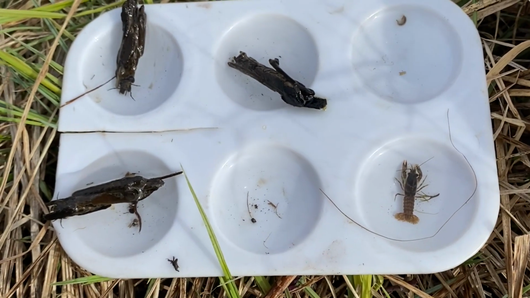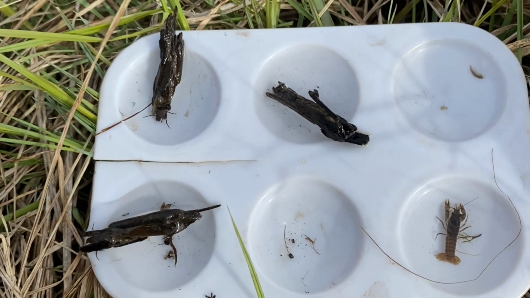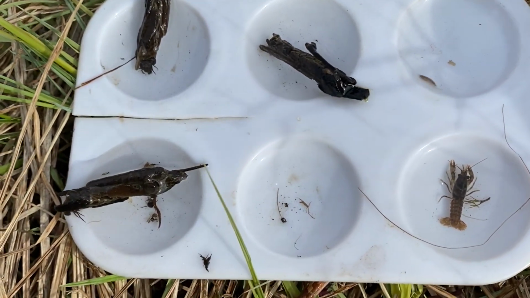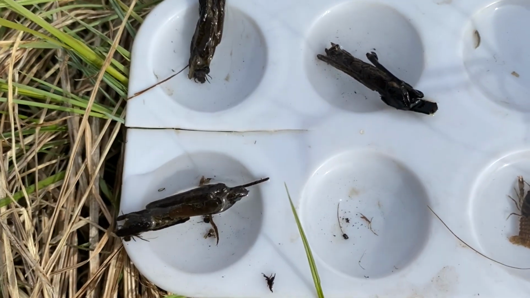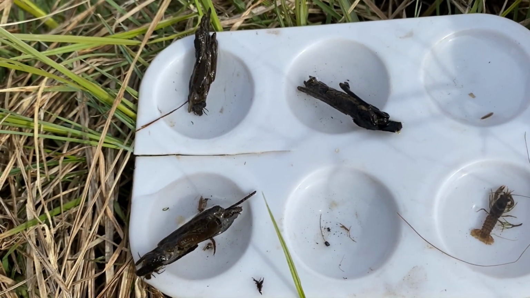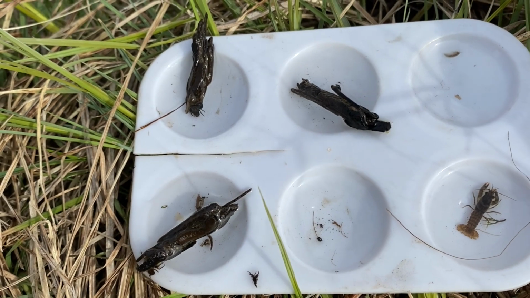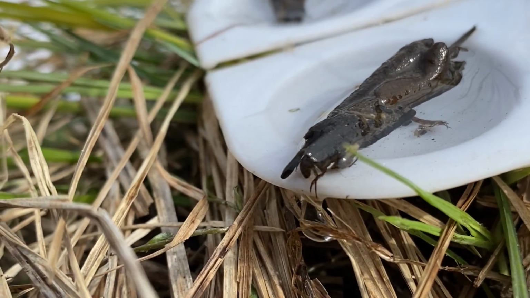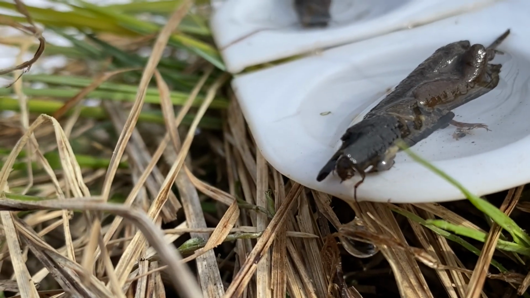So probably my favorite macroinvertebrate to find are these 3 guys right here. And I know they actually look just like sticks and they don't even look like bugs at all. These are what we call caddisfly larvae. They actually take little sticks like this and build a little nest around them. So if you see, you kind of see this guy sticking his little head and his front legs out of his home.